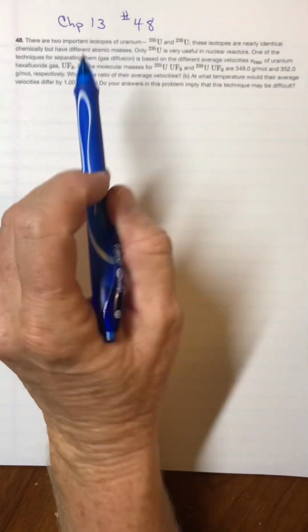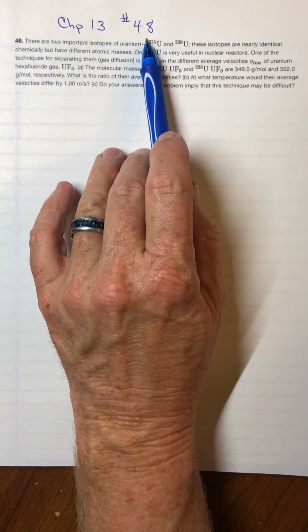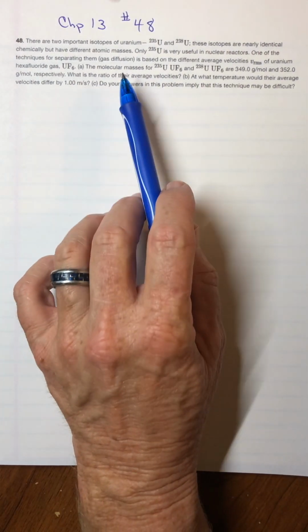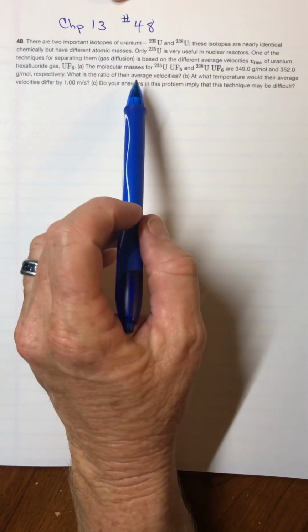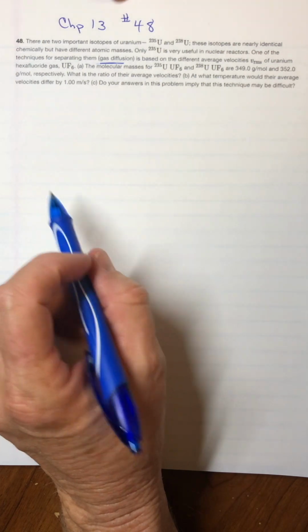Hey students, I got a couple of questions from this chapter 13, number 48, so I thought I would go ahead and make a video of it. It starts here with a process which is known as enriching uranium using gas diffusion. In fact, there it is right there.